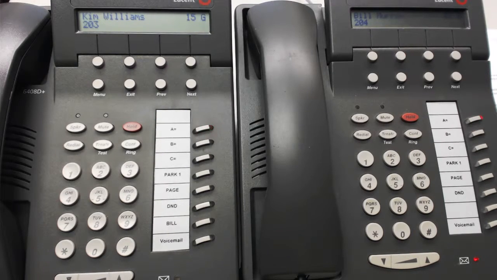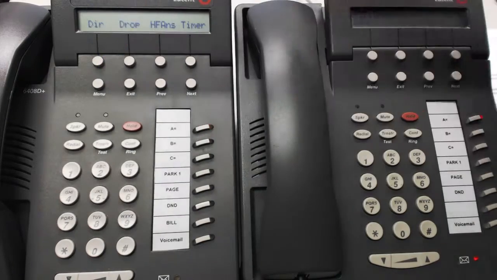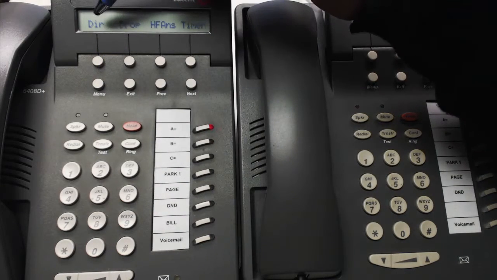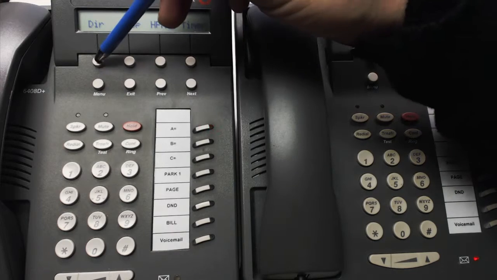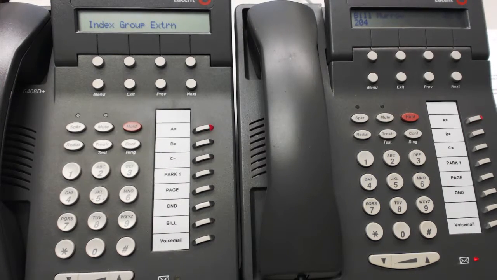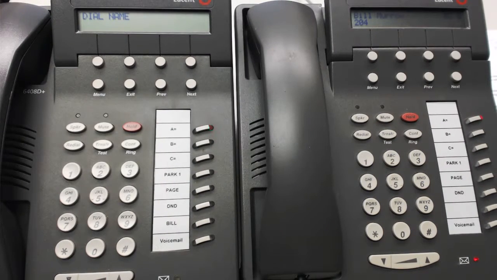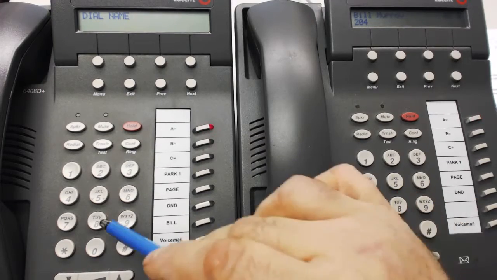The contacts directory is typically called directory on this phone. Press the menu button, and there on the screen you'll see directory, DIR. Press directory, and what we'll be using mostly on this phone is index the majority of the time. Press index, and then you can start dialing the name. It usually works with the first name and last name. We know there's a Tom in the system, so let's start dialing Tom.